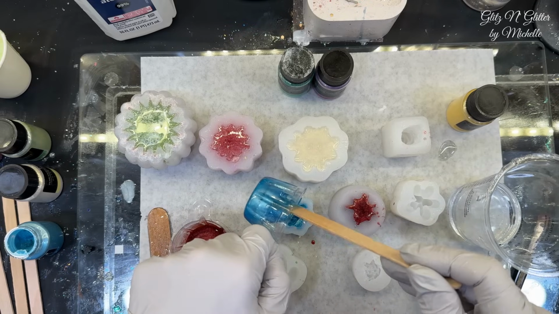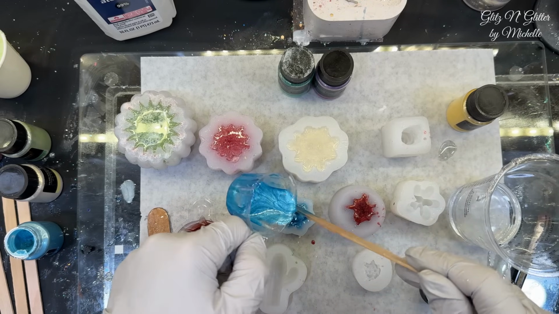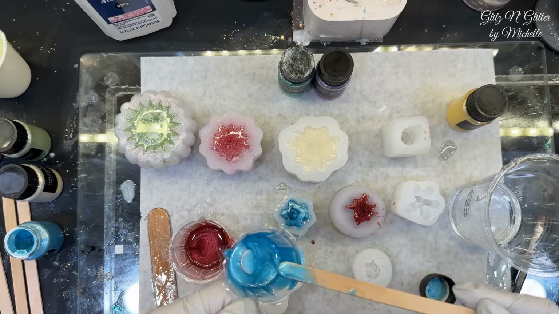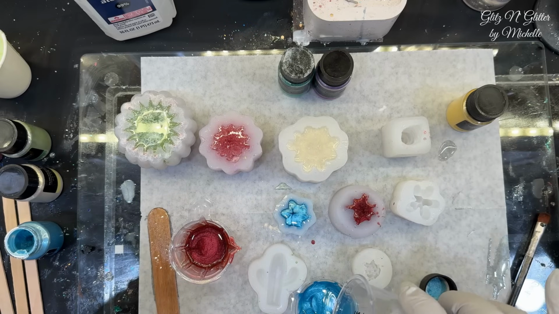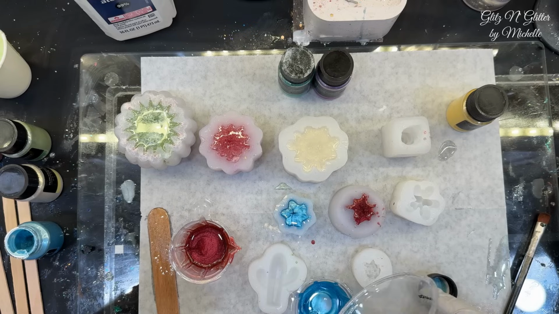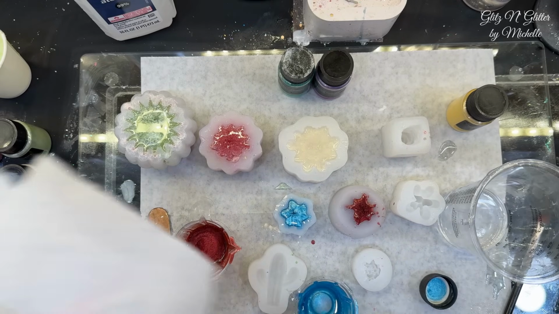Okay. I think I will mix a little bit of green in here and do that other one. Whatever color it turns out to be, then it turns out to be. Don't be afraid to mix colors.